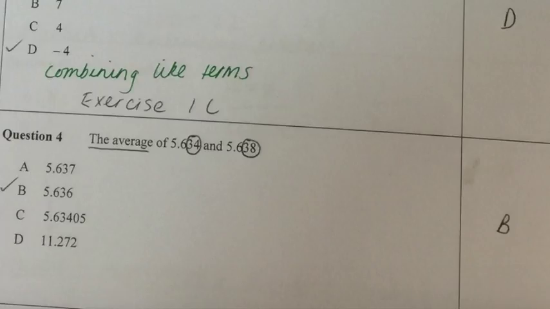Moving on, question 4. The average of 5.634 and 5.638. So remember, the average is the middle. So you can add the two numbers together and then divide them by 2. That will always find you the average of two numbers.